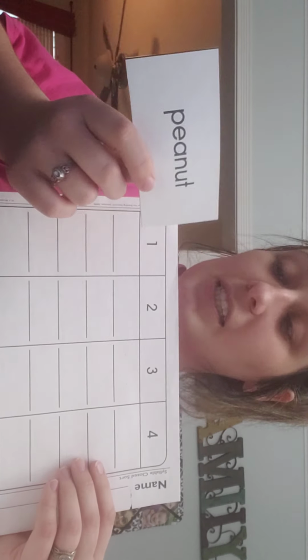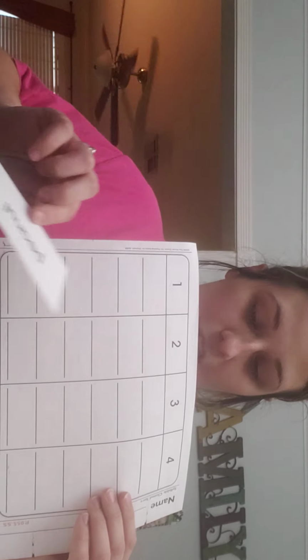So peanut has 2 syllables, so we would have them put peanut under the number 2. And after they realize, okay, this word has 2 syllables, I will then ask them to write the word on the sheet. So once we discuss and figure out as a group how many syllables are in each word, my students will write that word under each column that it pertains to.